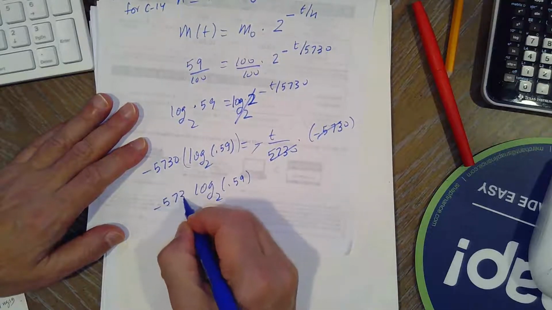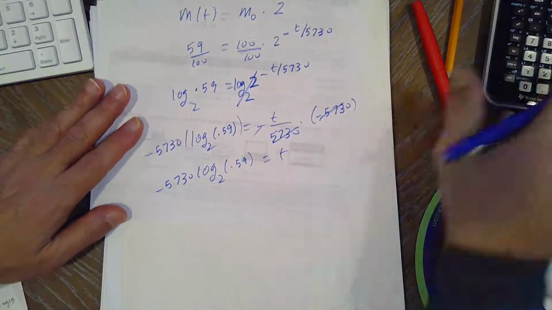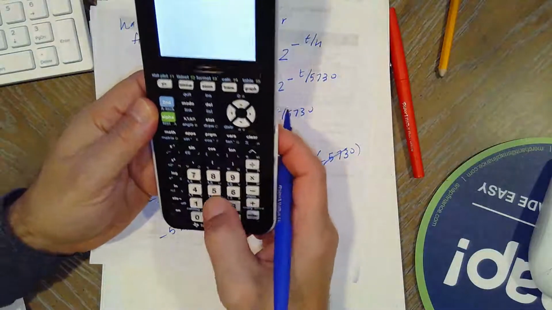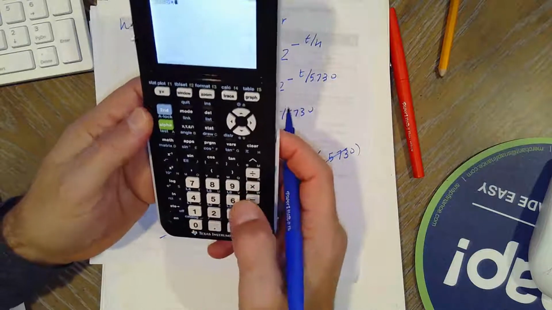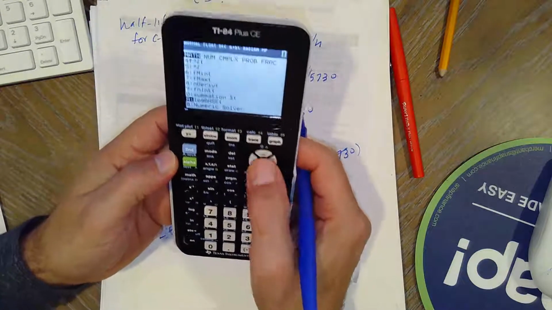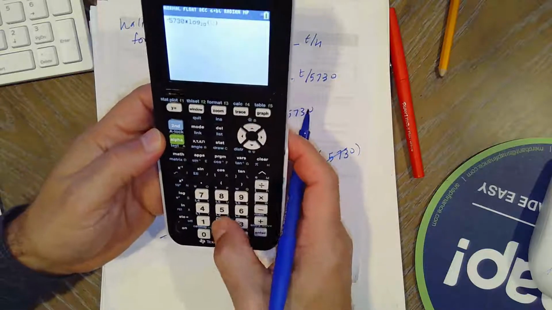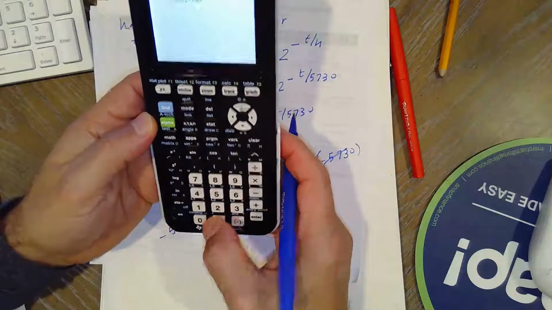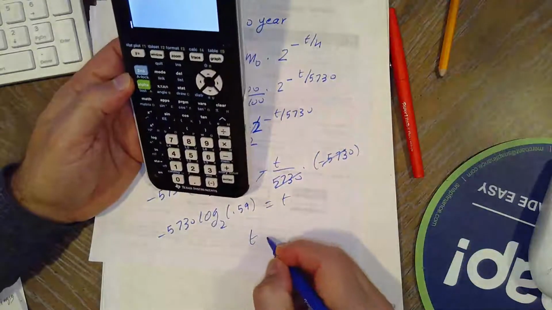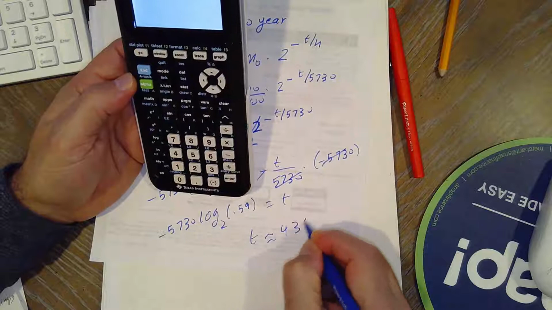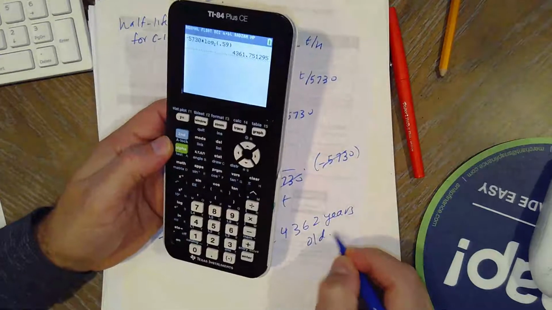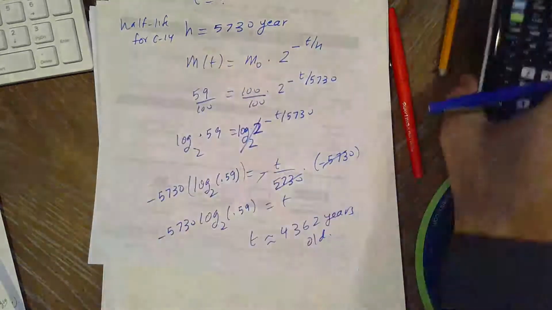Negative 5730 times log base 2 of 0.59, we put that in our calculators: math, log base 2 of 0.59, and it's about 4362 years old. Okay, that's how old that mummy is.